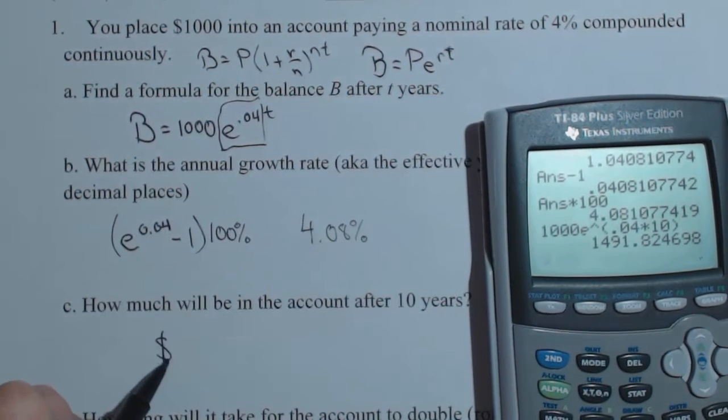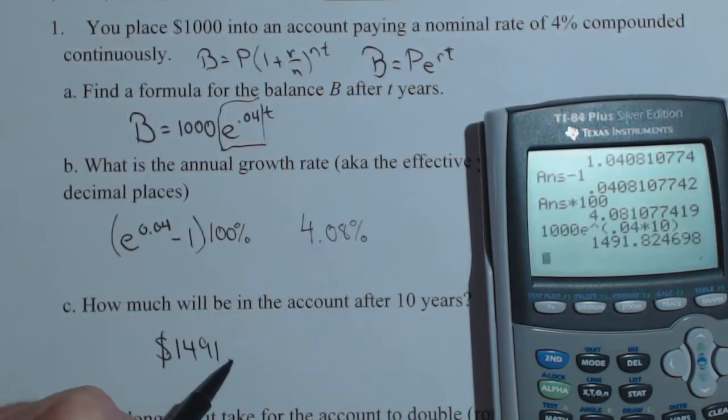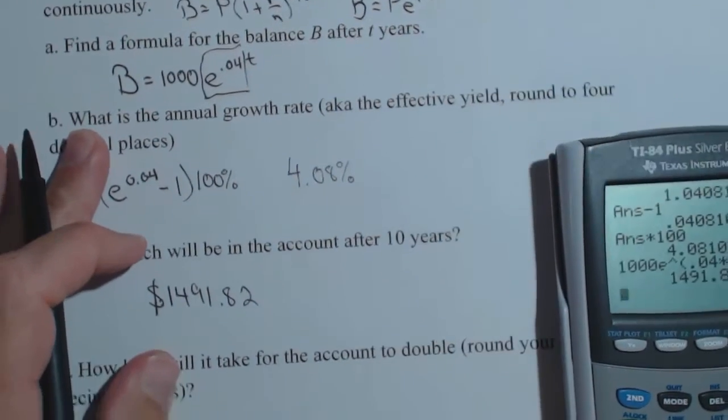There's our balance after 10 years. Don't forget your units, dollars. $1,491.82, rounded to two decimal places because we're dealing with dollars and cents.